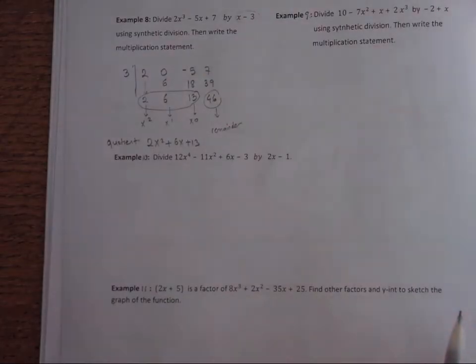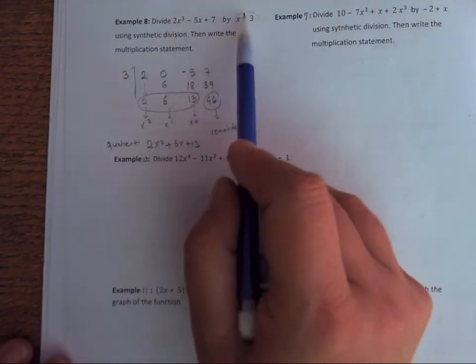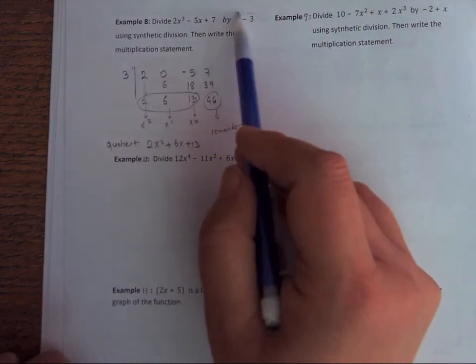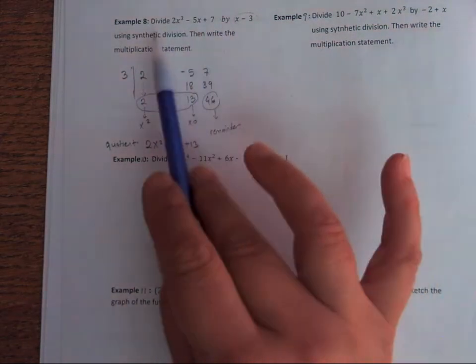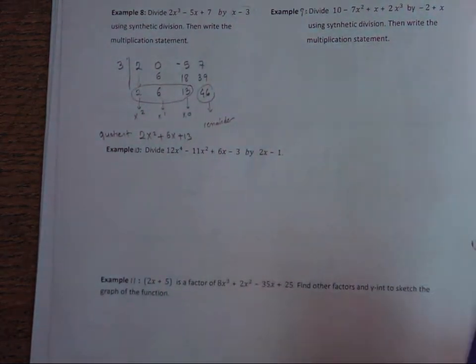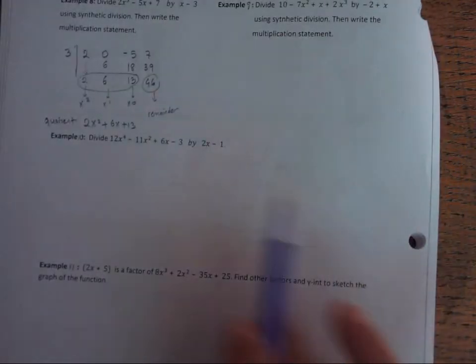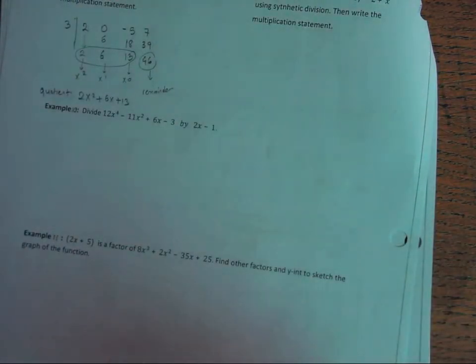You just need to know that we can use synthetic division only if the divisor is linear. If you have x minus 3, 2x plus 5, x plus 5, something like this, then you can use synthetic division. But if the divisor is, let's say, x squared plus 5, then you have to use long division. For others, you can use either method. But on the evaluation, I may tell you to use this method or that method. So you have to know both.